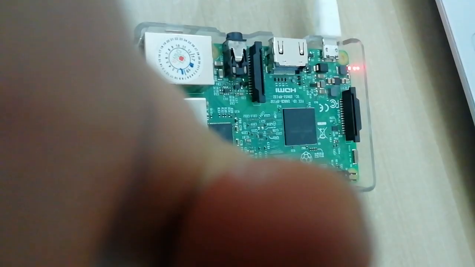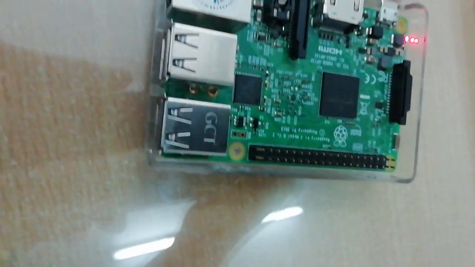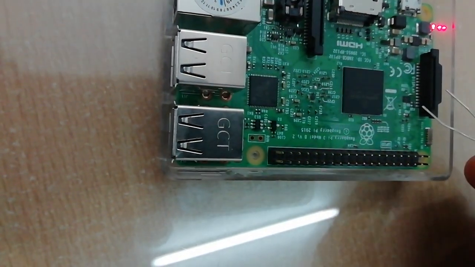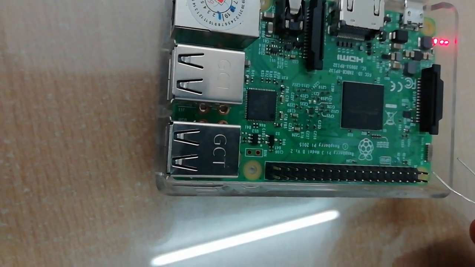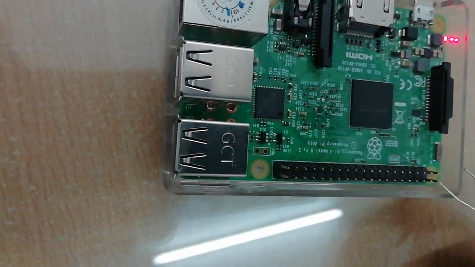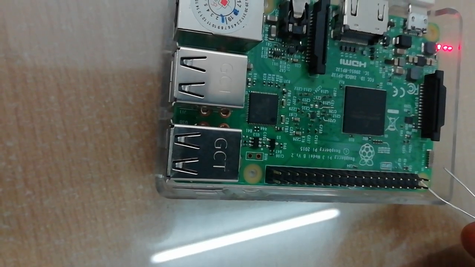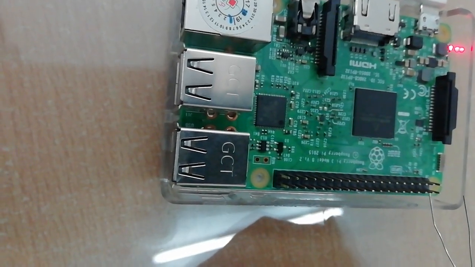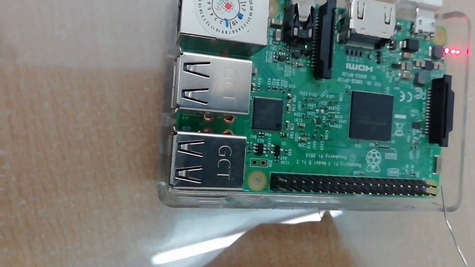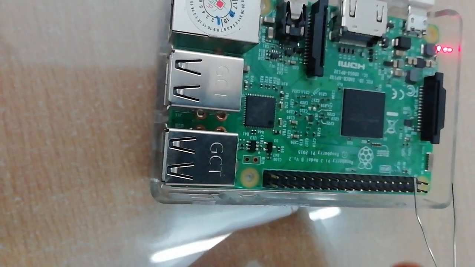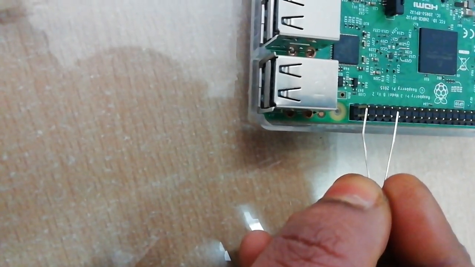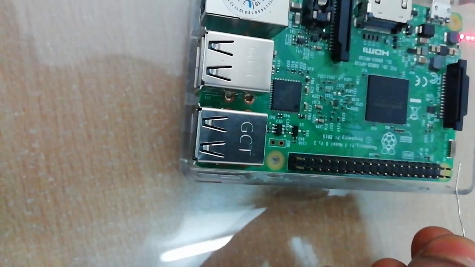I will try to show this once again. So here, this particular one is pin number 1, this is pin number 2, this is 3, and the next in the row is 4. Like this, all the inside pins will be the odd numbers from 1 to 39, and the outside pins are the even numbers.